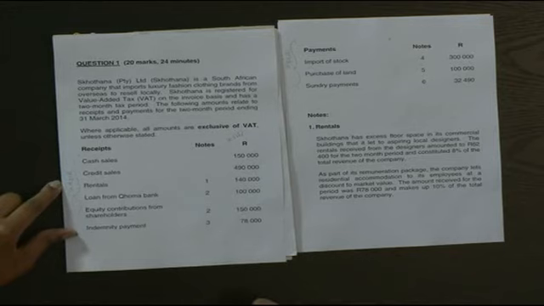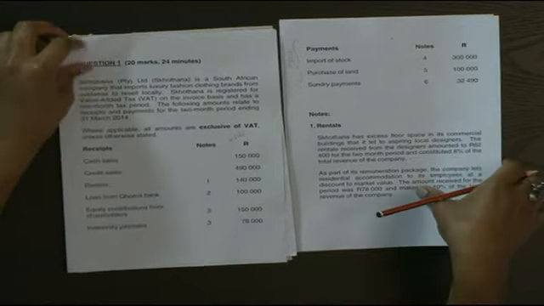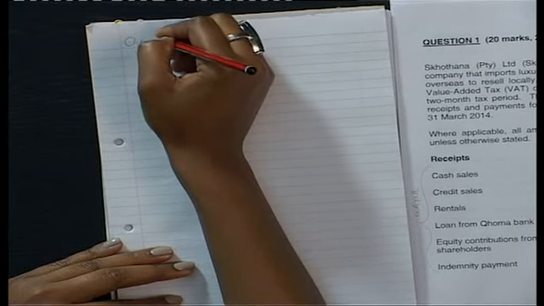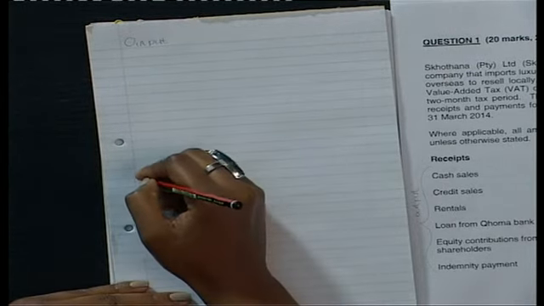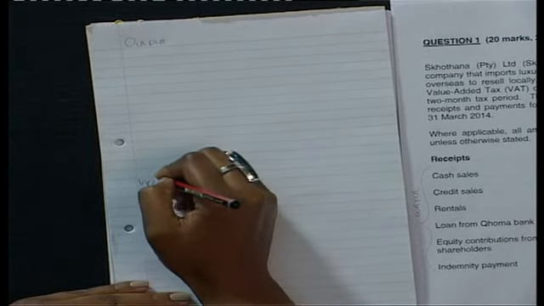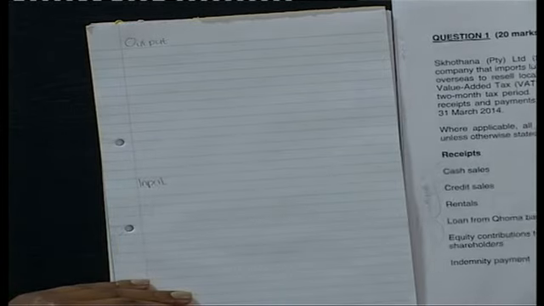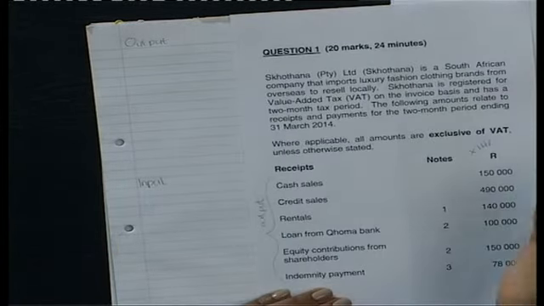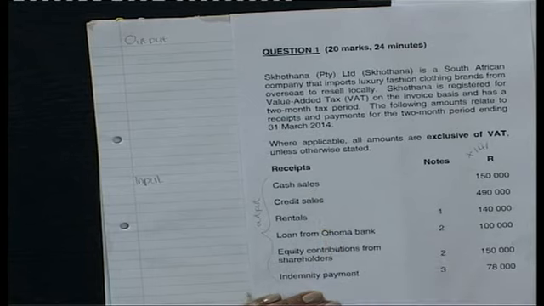Now, the next step is to draw the skeleton of your solution. In your answer book, you can write out output and input. Now let's go back to the first point. The first point has cash sales.